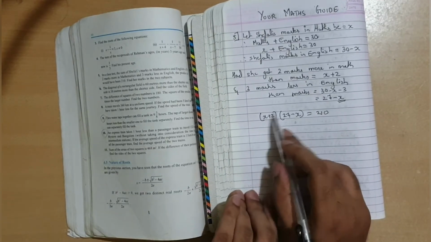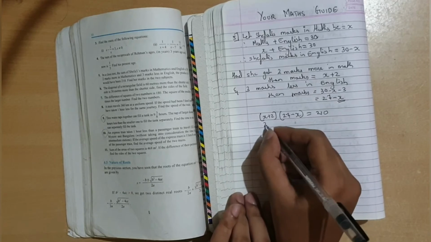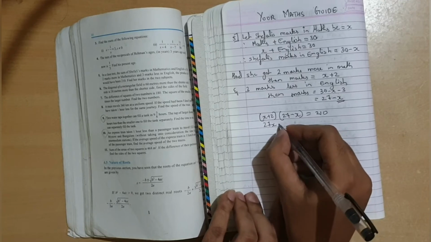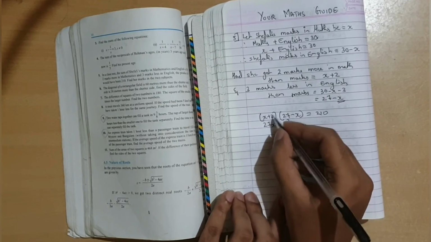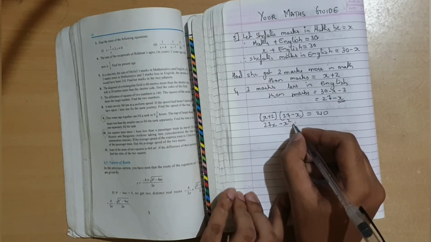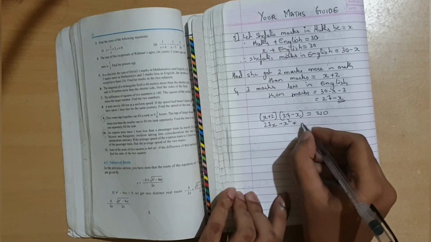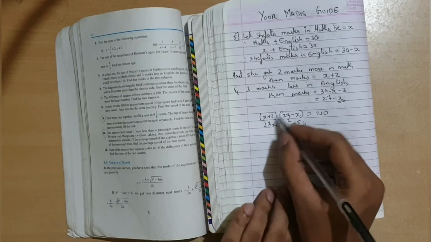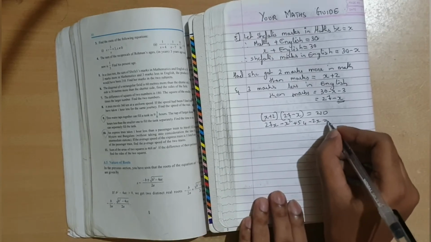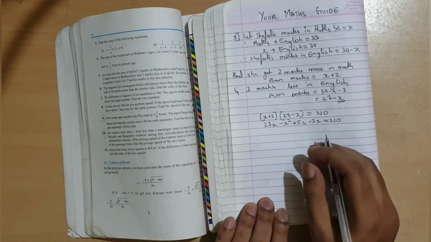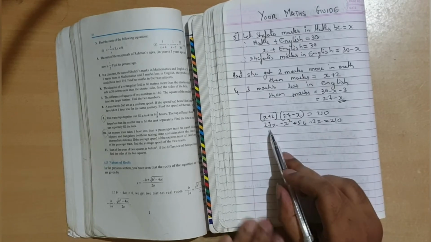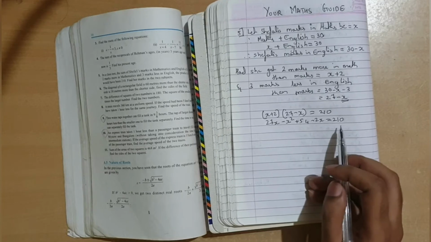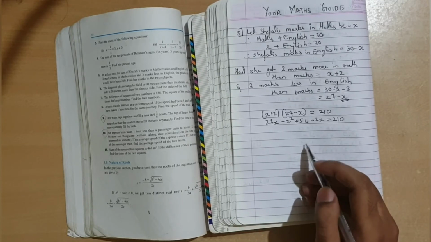Now multiply this. X into 27 will be 27x plus x into minus x will be minus x square, plus 2 into 27 will be plus 54, minus 2x is equal to 210, right? So what you got, 27x minus x square plus 54 minus 2x is equal to 210.